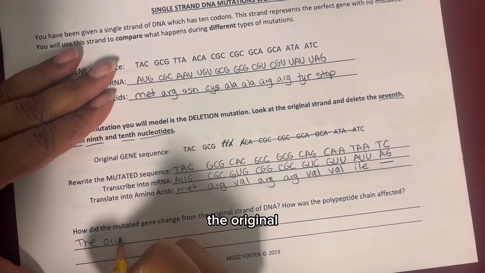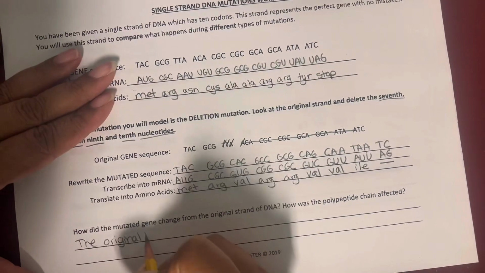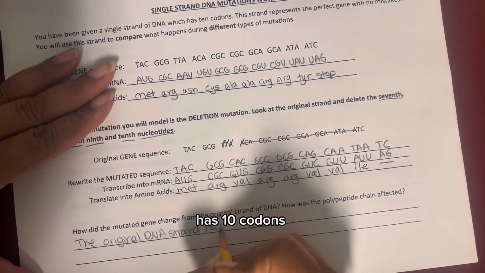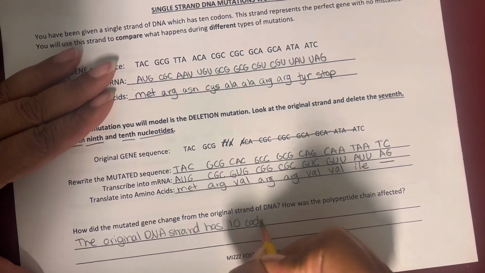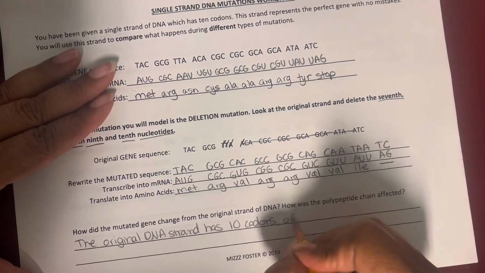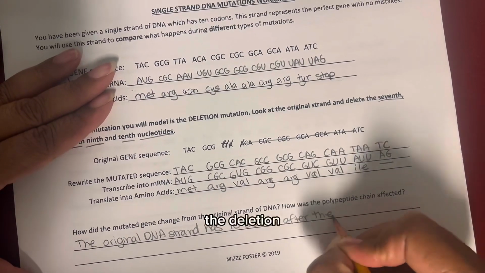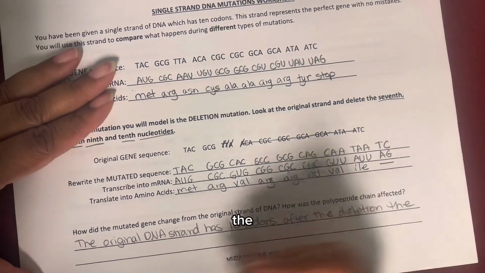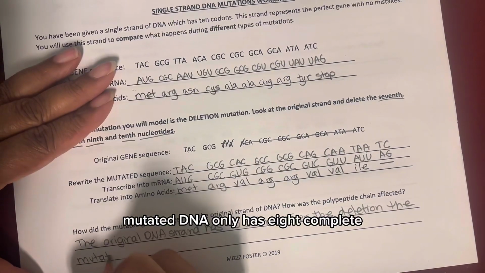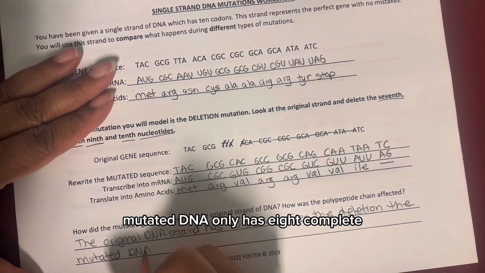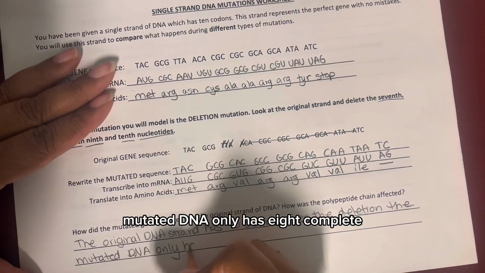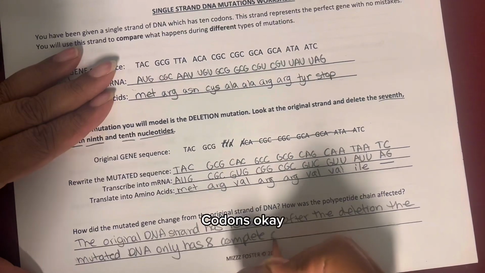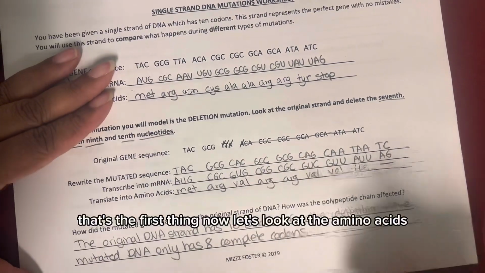The original DNA strand has 10 codons. After the deletion, the mutated DNA only has 8 complete codons. Okay, that's the first thing.